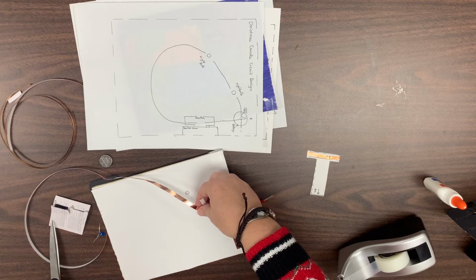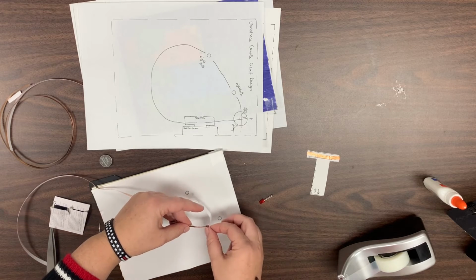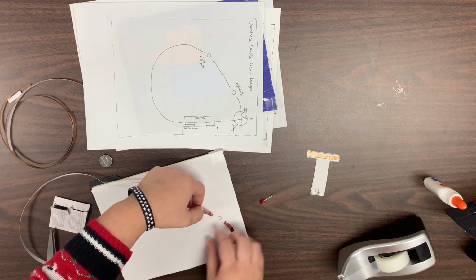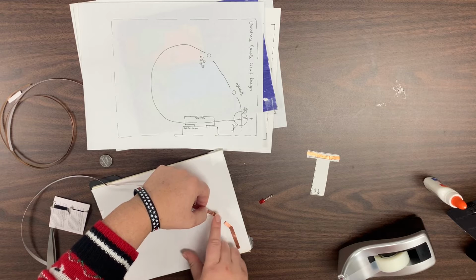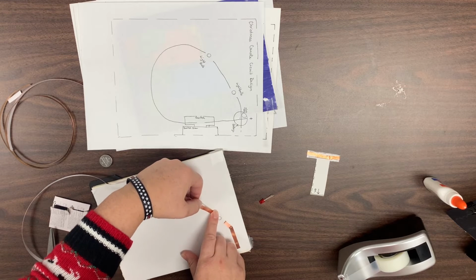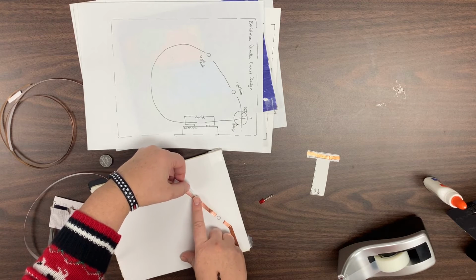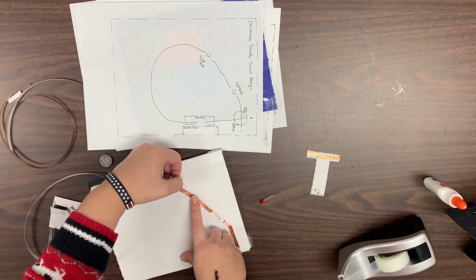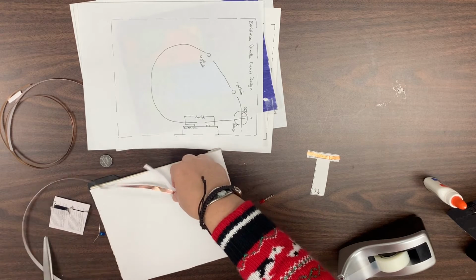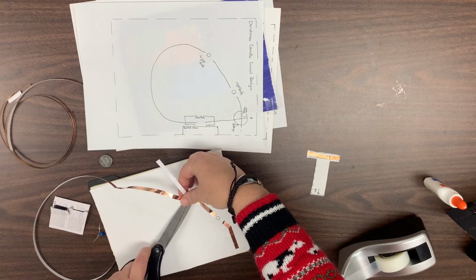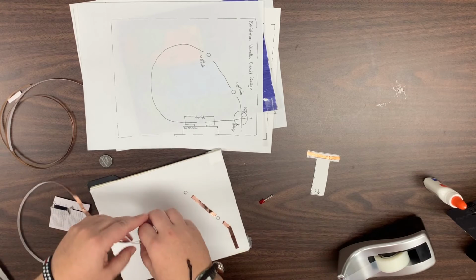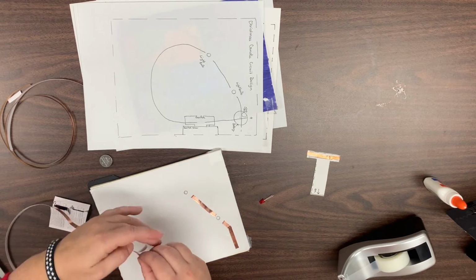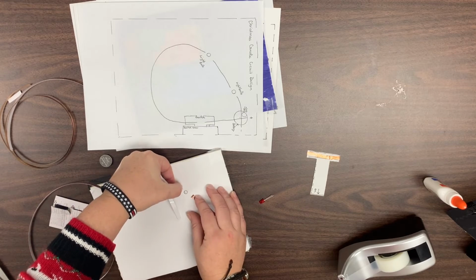We want to break between where our light bulb is and the next part of the circuit. And just start creating a circle.